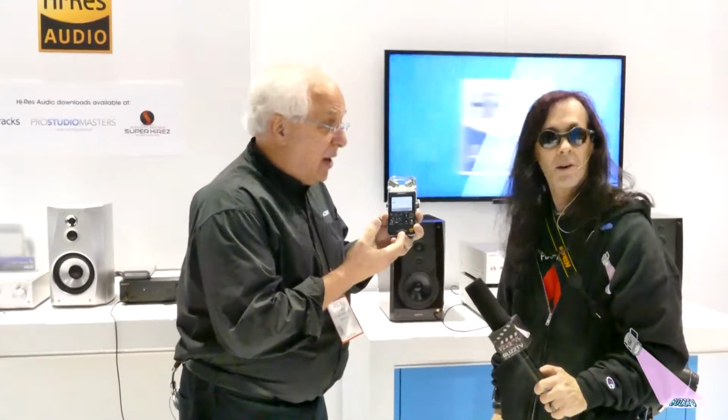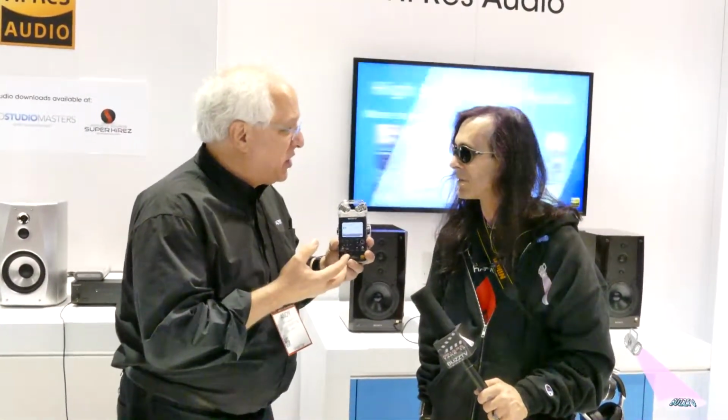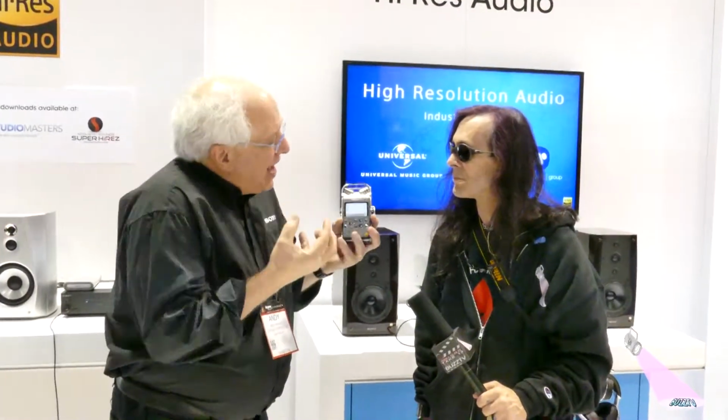It records in PCM modes, not only up to 96K, it does 192K. But beyond that, it can record in what's called DSD. Direct Stream Digital is the recording format that was adopted for use when the Super Audio CD came out a few years ago. It is the most analog sounding digital format possible.